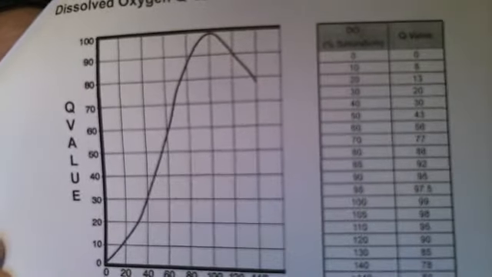Then you put that one into this Q value, the dissolved oxygen Q value chart, that looks like this. And you find the 30. And that came out to be a Q of 20. Multiply that by the weighting value of 0.18 and you end up with a 3.6.